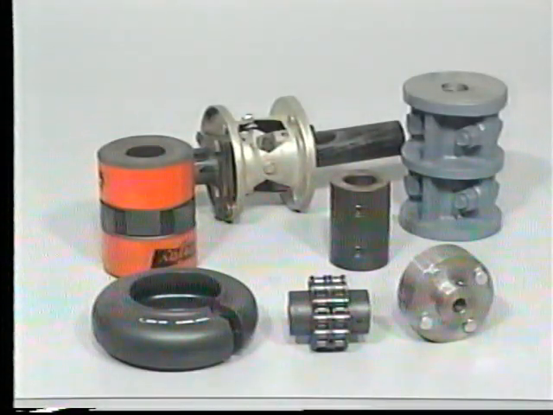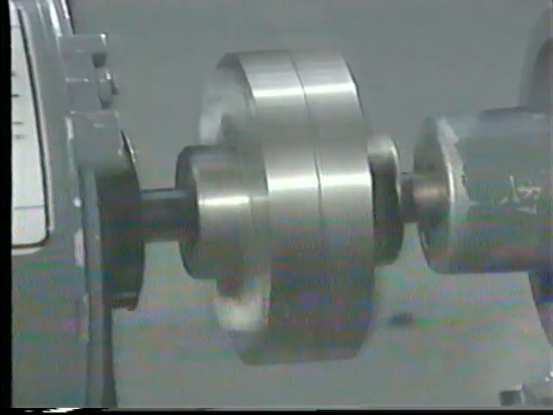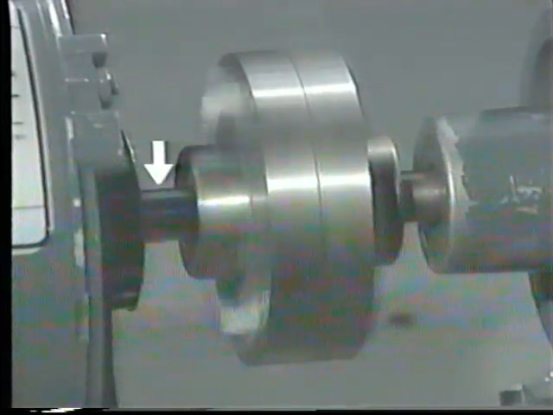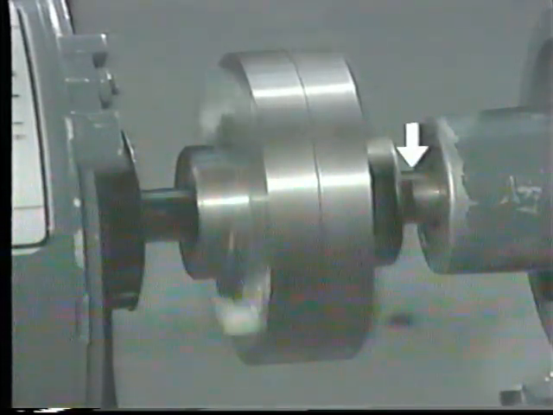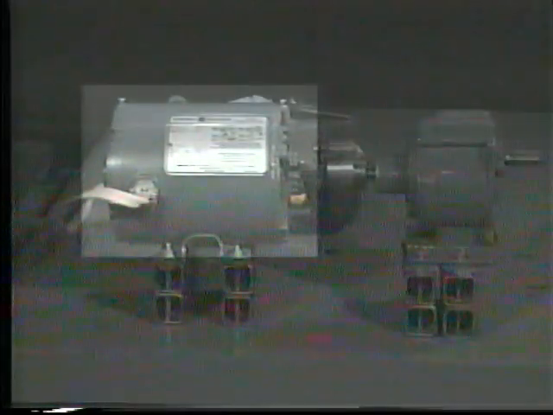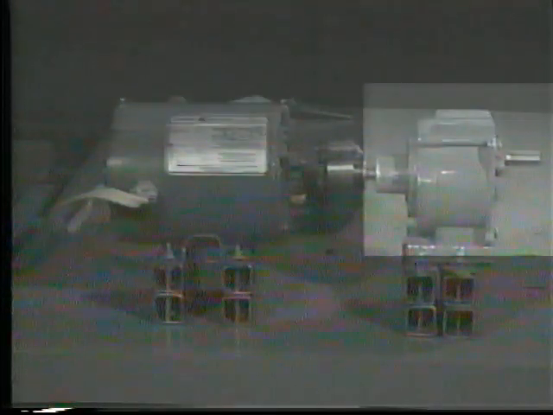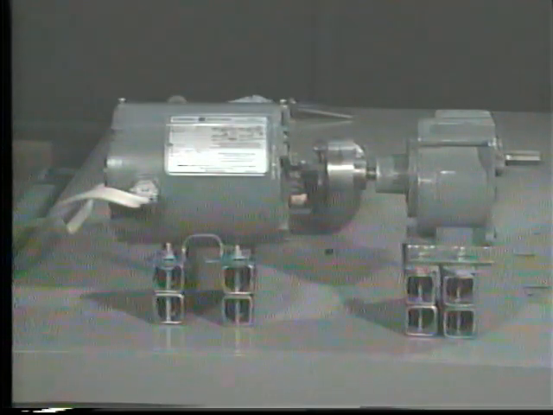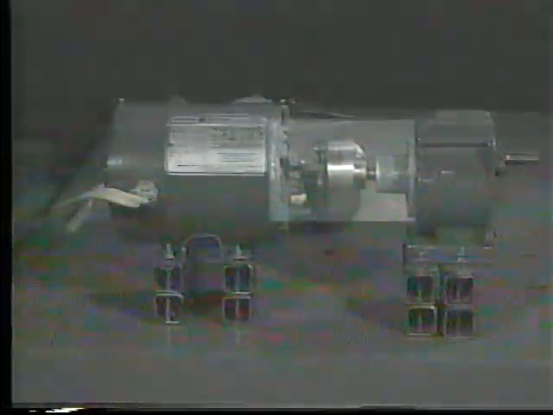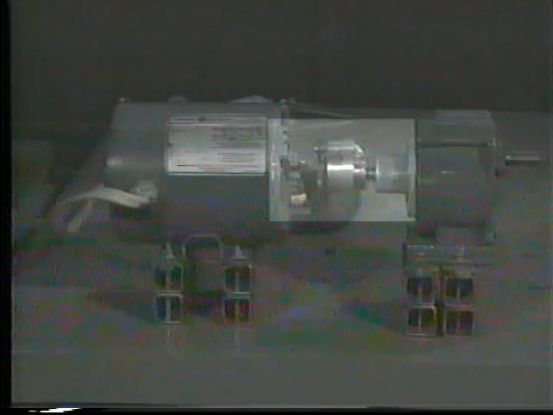In this program, we'll be looking at different types of mechanical couplings to see how they are used to connect the shafts of motors and other driving units and the shafts of the mechanical equipment being driven. For example, the shafts of this motor and the reducer it's driving must be connected during operation, but they must be easily disconnected if either requires repair or replacement.